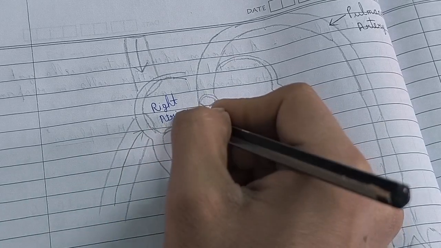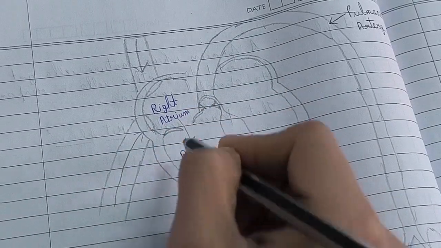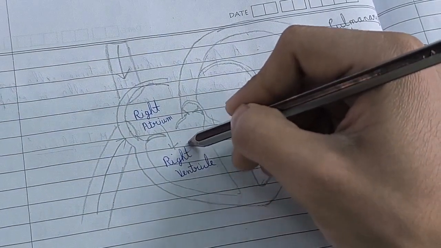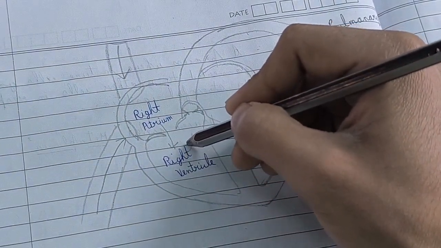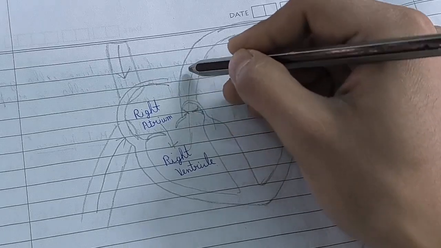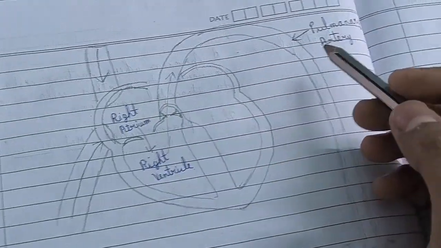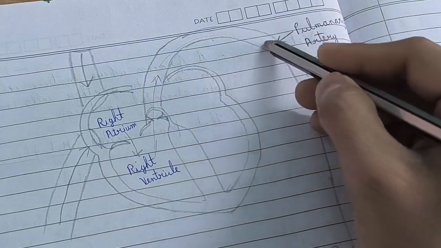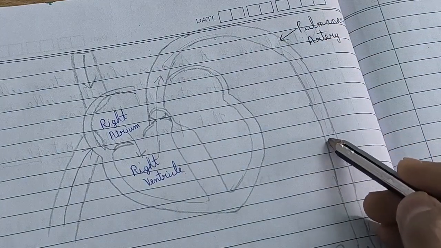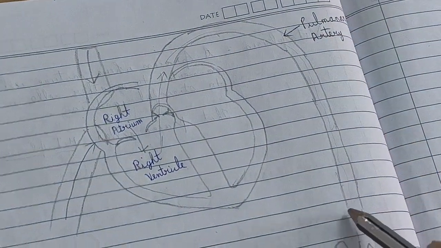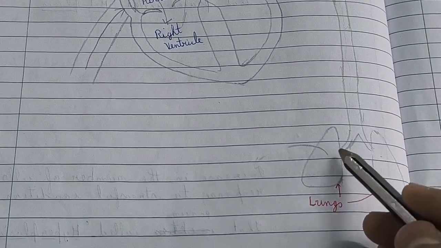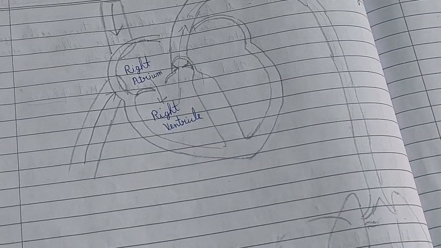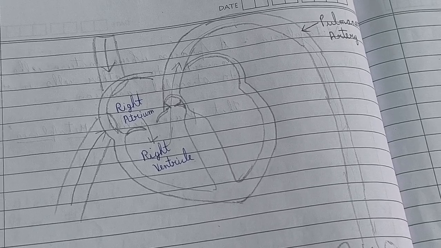Now this deoxygenated blood goes into the right atrium, and then the right atrium pumps blood, so the deoxygenated blood goes into the pulmonary artery from the right ventricle, and through the pulmonary artery it goes into the lungs for gaseous exchange. So this is the normal phenomenon.